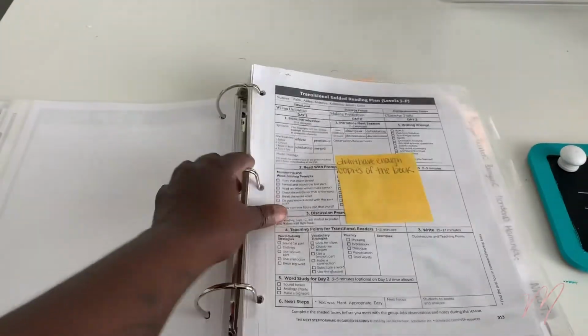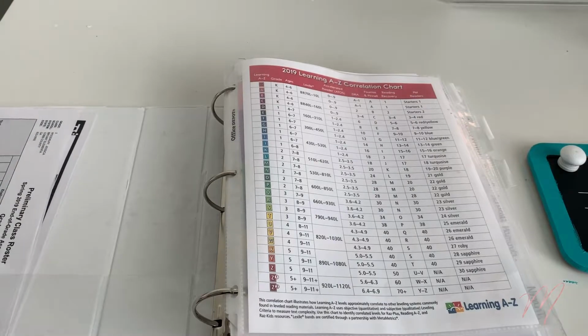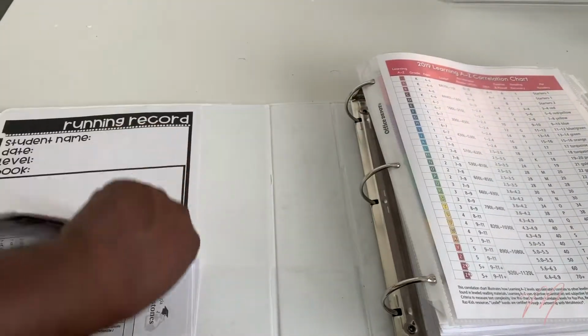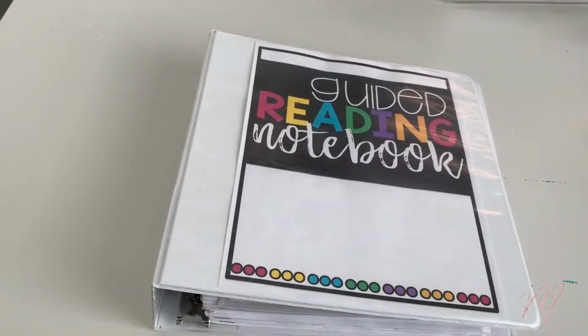So that's pretty much all that I keep in my guided reading notebook. That is just milestones data from last year. So yeah, and that's why I keep extra copies of running record papers. So that's my guided reading notebook.